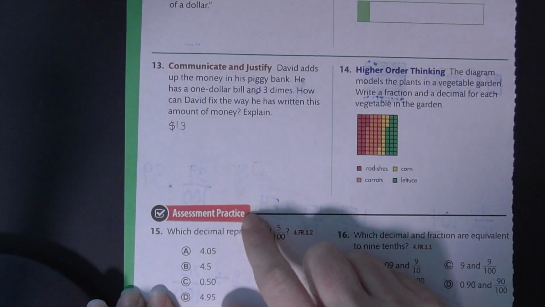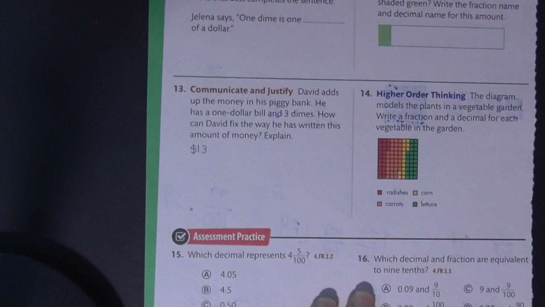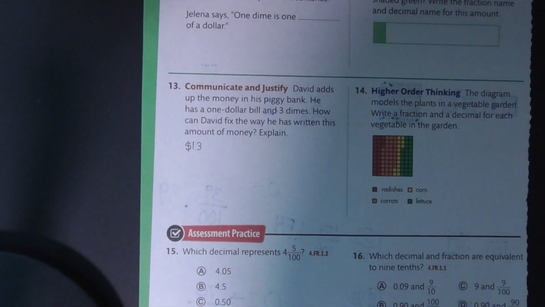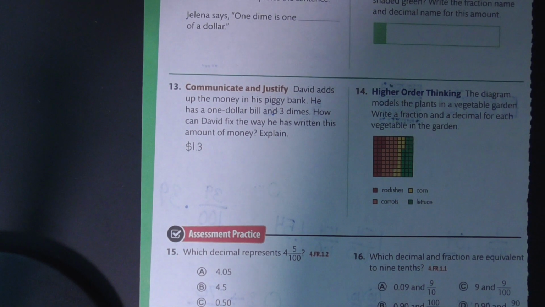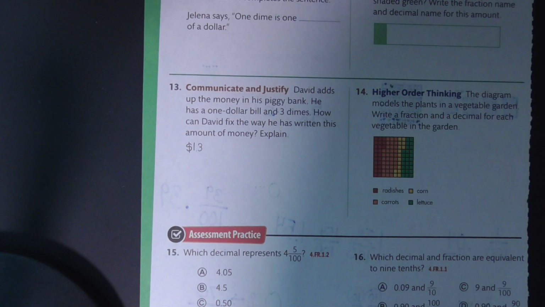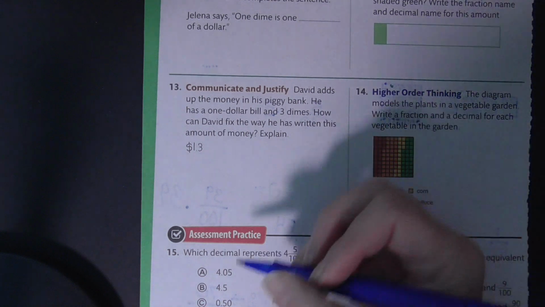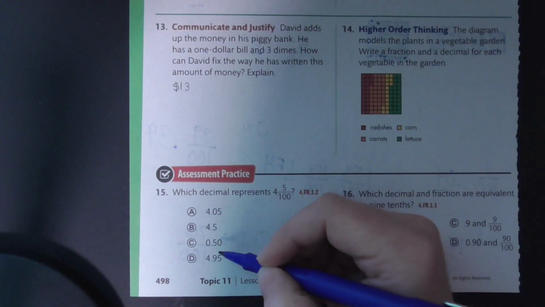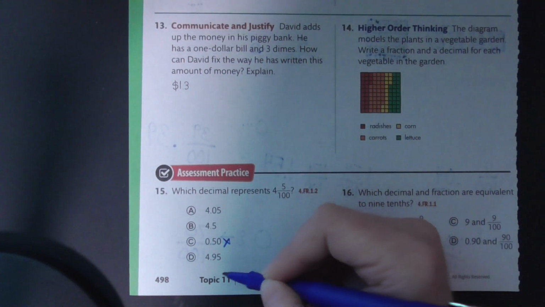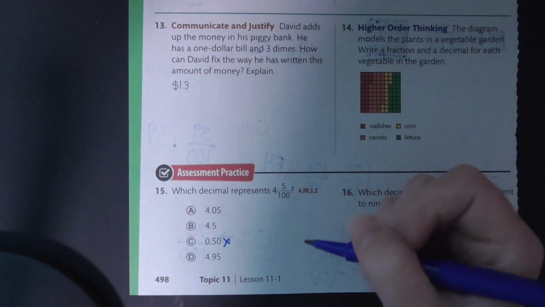We are going to do the assessment practice on the back. So for number 15, which decimal represents 4 and 5 100ths? So we know right away that we have to have a 4 on the left side of the decimal. So this one's not going to work. The rest of these have 4s.